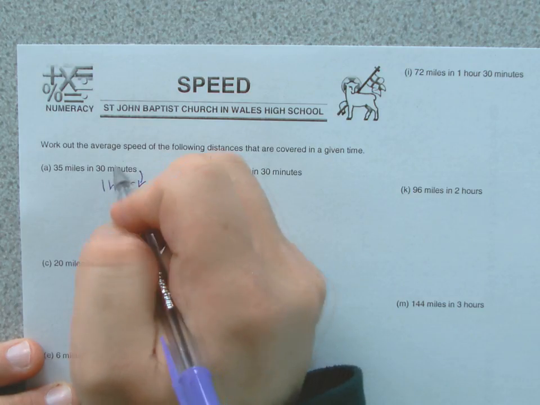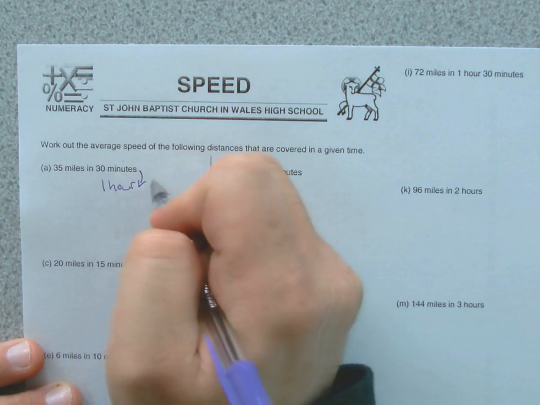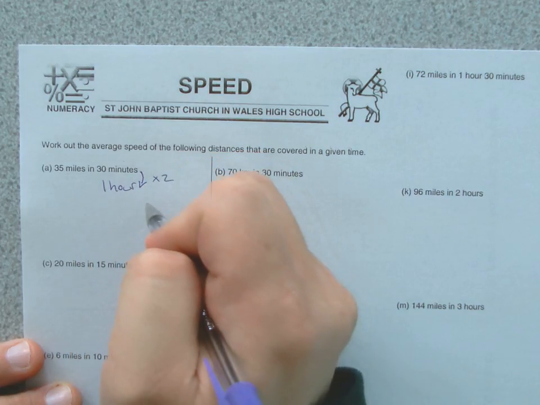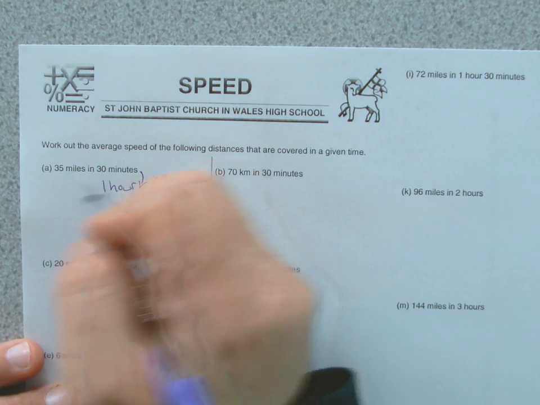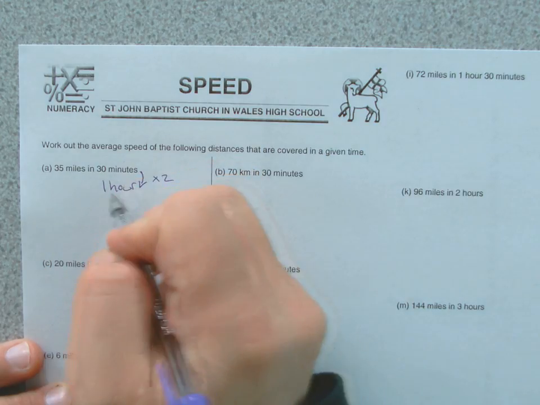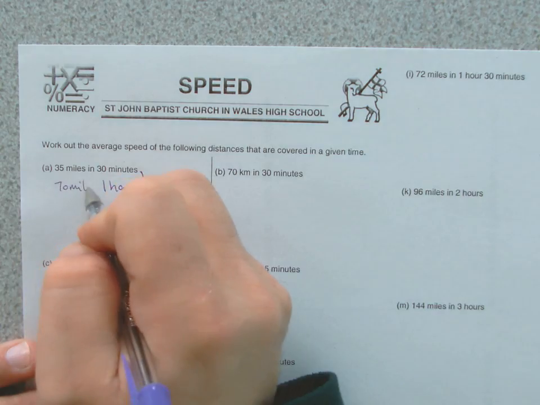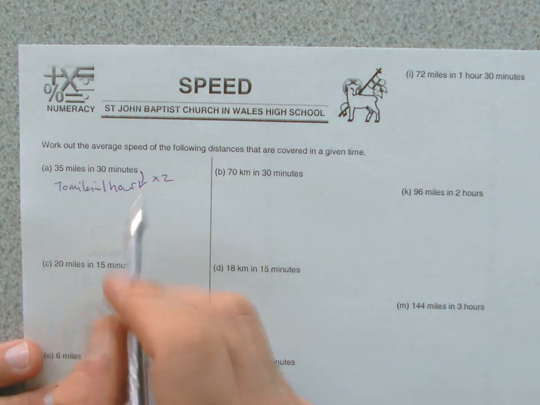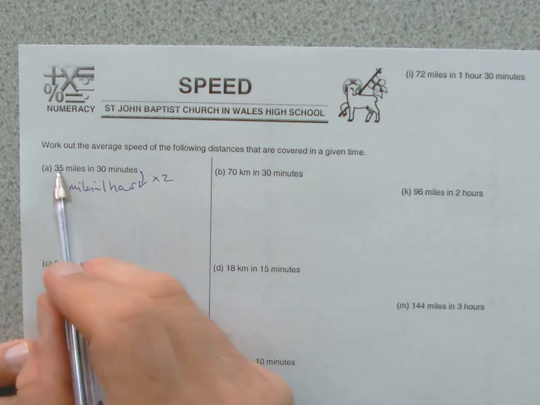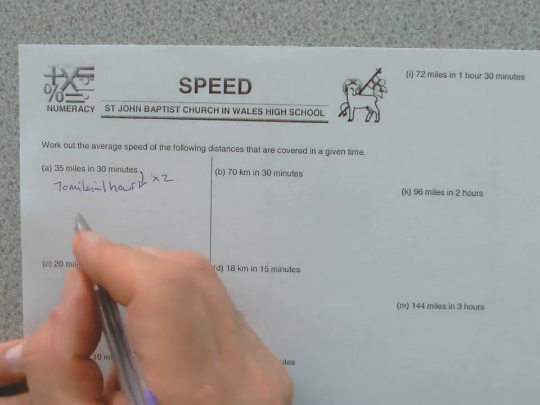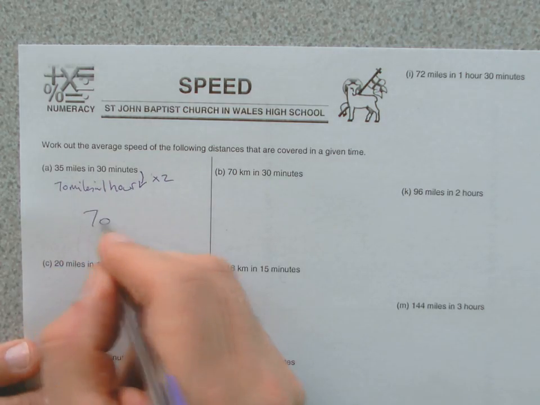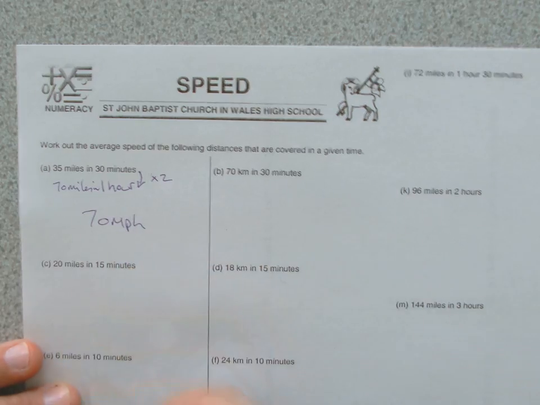So you've got to think, what are we going to do to 30 to get to 60? Well, you're doubling, aren't you? Doubling the amount of time. So if they do 35 miles in 30 minutes, they can do 70 miles in 1 hour. So you're doubling the time, you double the distance. So 70 miles in 1 hour, we write that as 70 miles per hour.